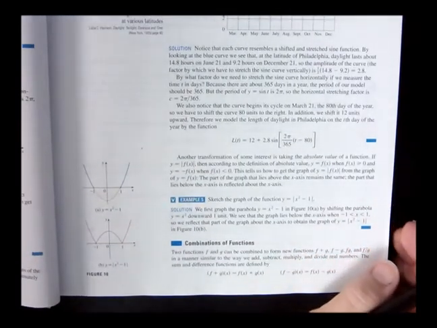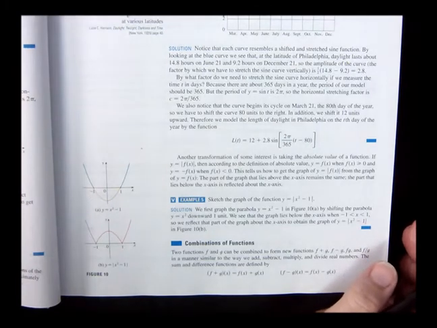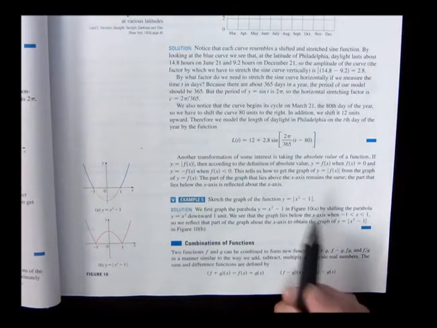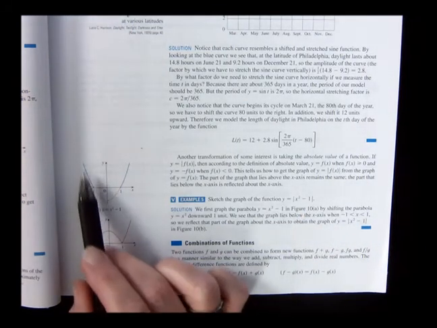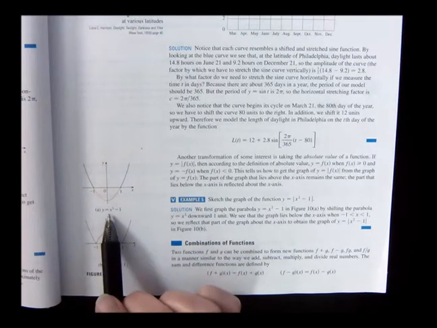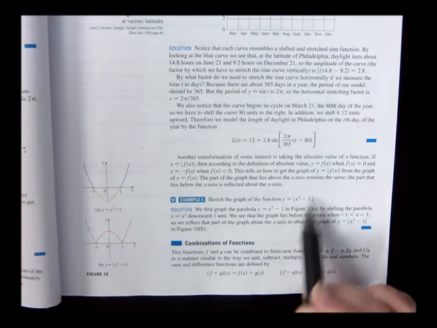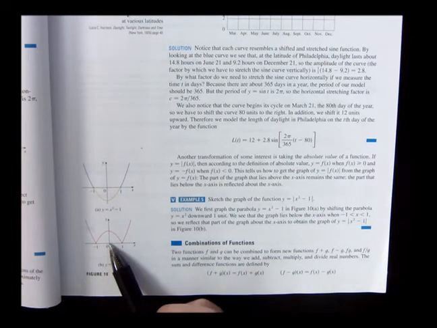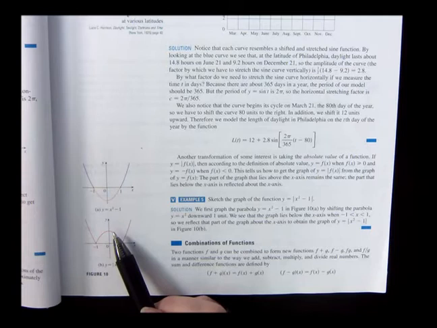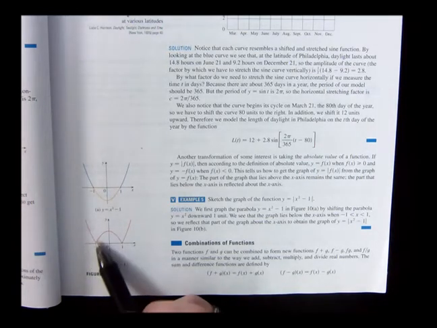Example 5 says sketch the graph of the absolute value function x squared minus 1. Now if you look at x squared minus 1 by itself, it's a parabola that was dropped down 1, right? x squared and then drop down 1. As soon as you put this absolute value around it, anything in your range that gets to negative will be flipped up to positive because of the absolute value. So that's why you have this effect here, because it can't go below the x-axis. As soon as it becomes negative, it gets flipped up and it becomes positive.